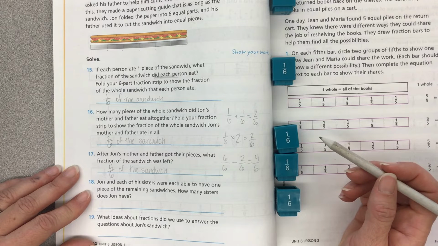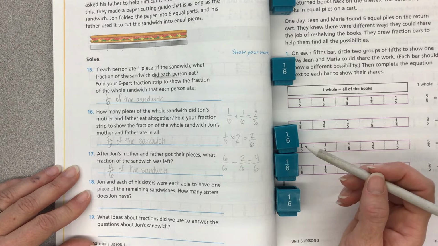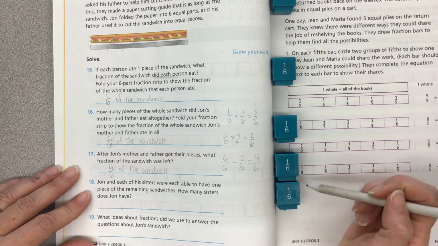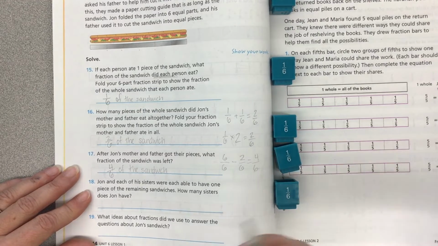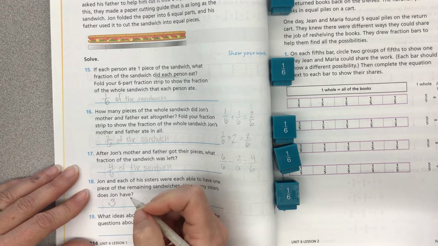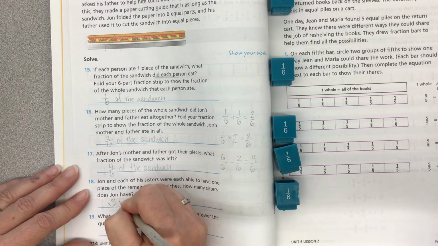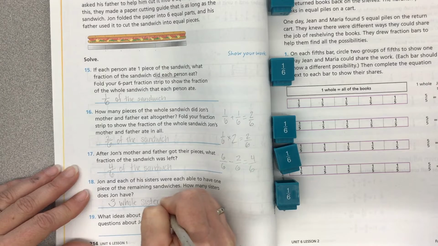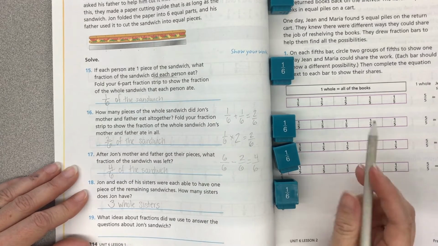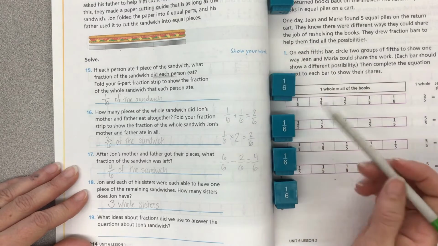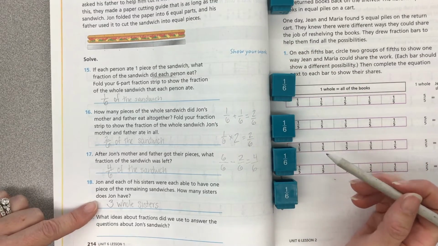3. Wait, what? One piece of remaining. Yeah, 3. Yeah, oh yeah, 3. Because one sister's gonna eat this one, one sister's gonna eat this one. So is it 3/6, Barrett? No. No, he doesn't have 3/6 of a sister. You're gonna have 3 whole sisters. No chopping your sisters in half. Okay, Brandy, do you have this down? 3 sisters? Yeah. Okay.